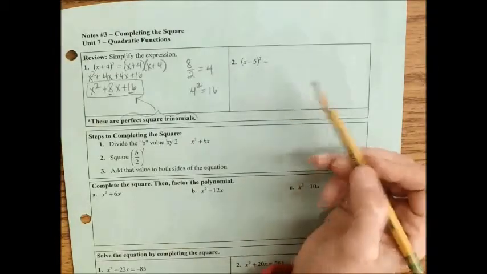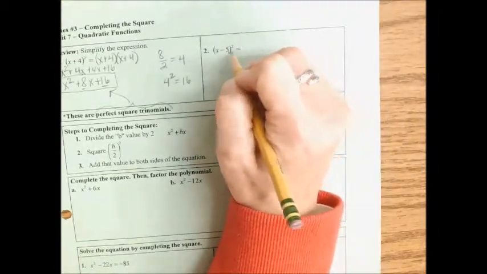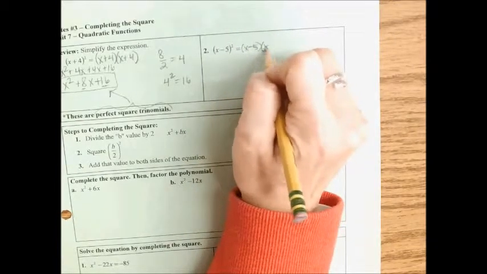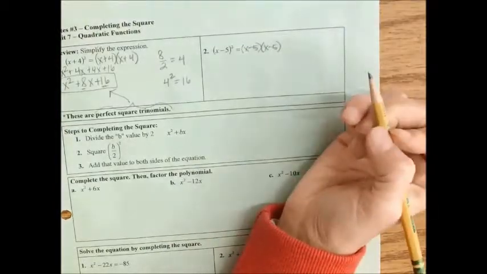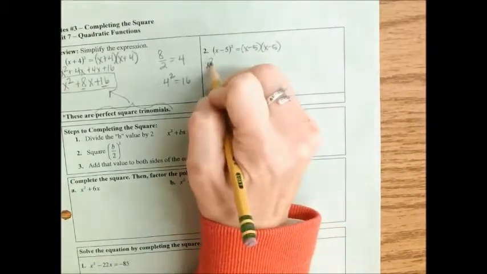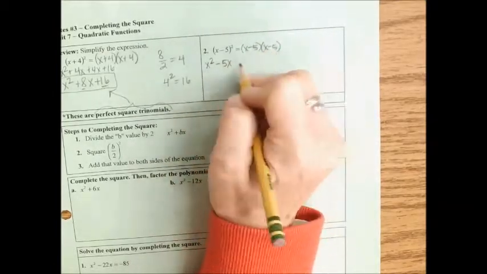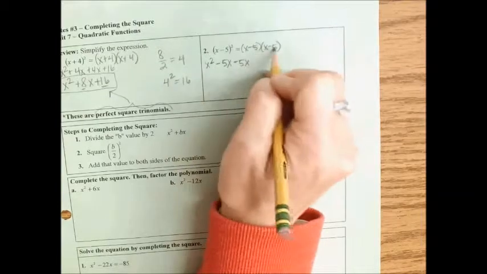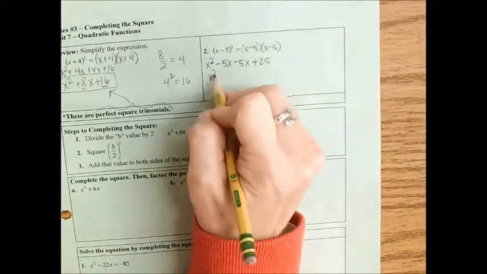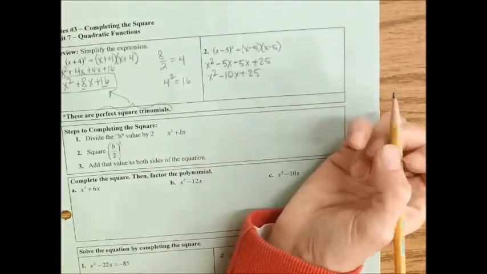So let's see this again. So remember that x minus 5 quantity squared is the same thing as x minus 5 times x minus 5. When I use distributive property, it's x times x for x squared. X times negative 5 is negative 5x. Negative 5 times x is negative 5x. Negative 5 times negative 5 is positive 25. When I combine like terms, we get x squared minus 10x plus 25.